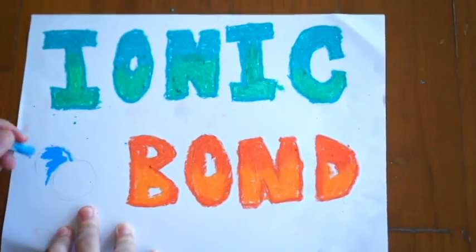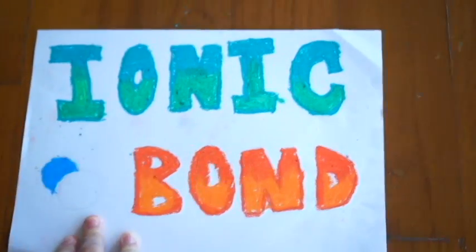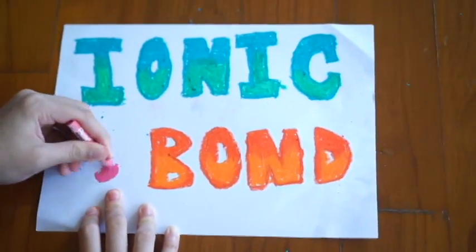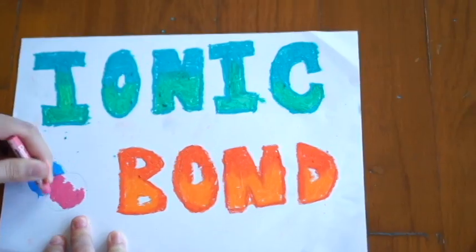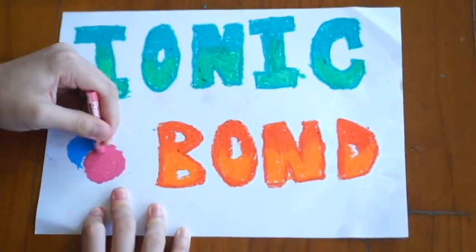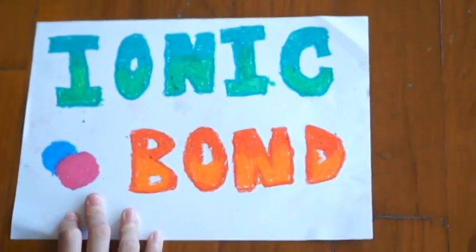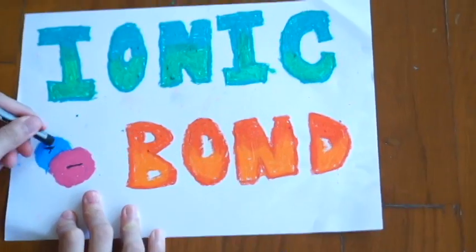Ionic bond is a complete transfer of valence electrons between two elements, which are metal and non-metal. It is one type of chemical bond produced between two oppositely charged ions. Every element wants a full outer shell like a noble gas configuration. This is why they lose and gain electrons from other elements.